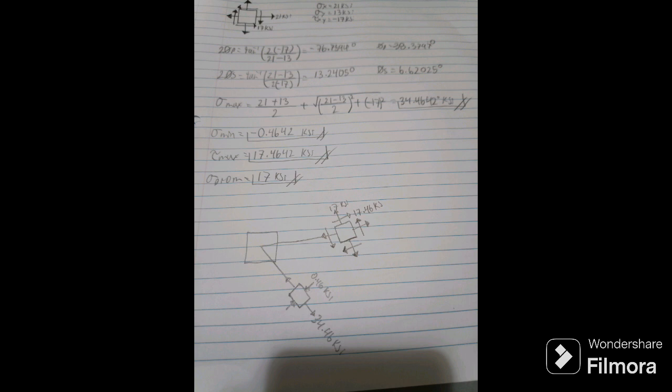That will be 21 plus 13 over 2 minus the square root of 21 minus 13 over 2, that multiplied by itself, plus minus 17 multiplied by itself. That will give us minus 0.4642 ksi.